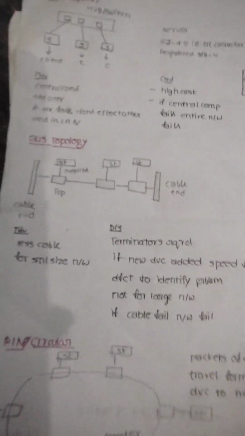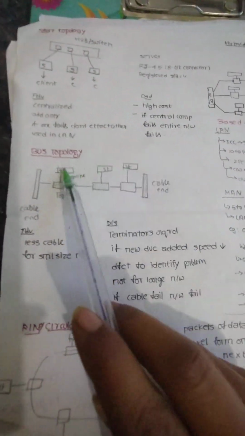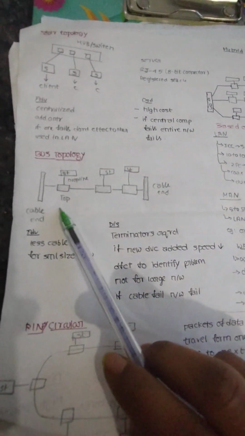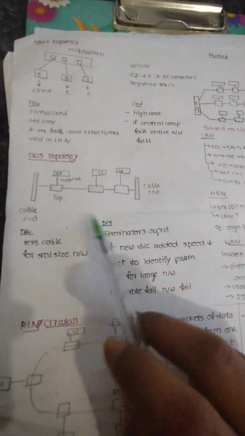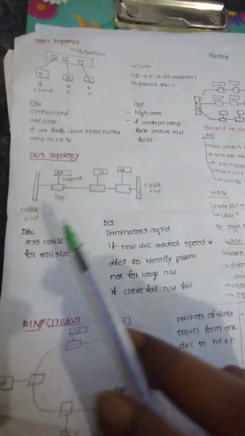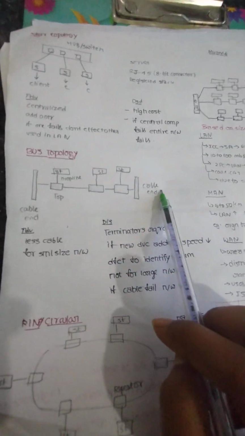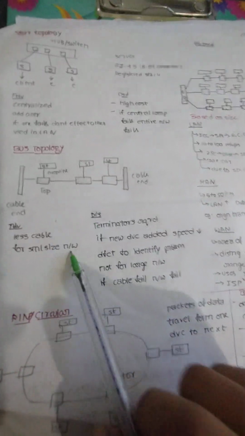Okay. So now let's go to the bus topology. What is bus topology? In bus topology, all the systems are connected in a linear manner through a drop line and a tap. Here these cable ends are used. And what are the advantages of bus topology? It has less cable. If we are using these systems in a single line, then we use less cable.